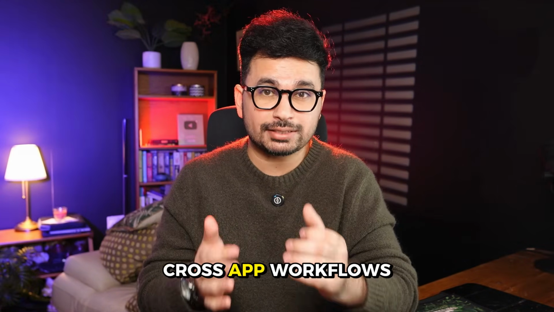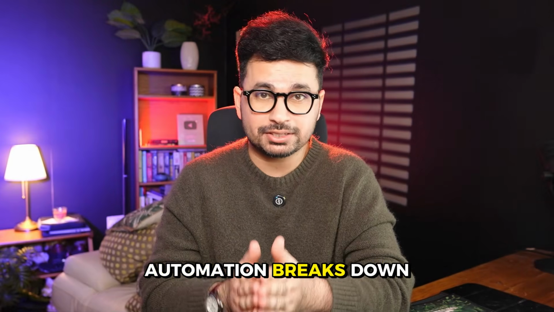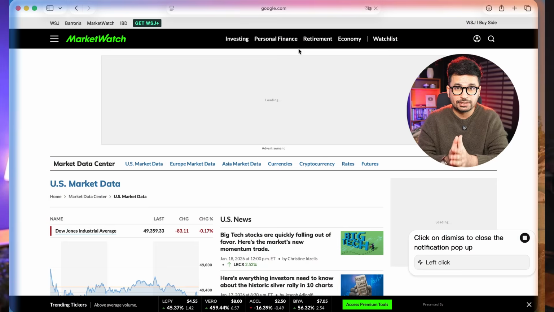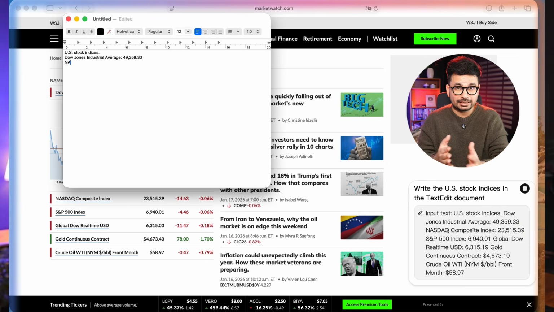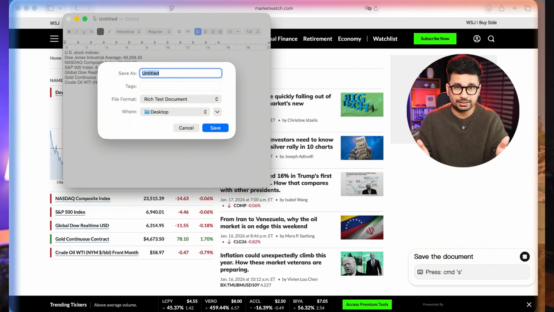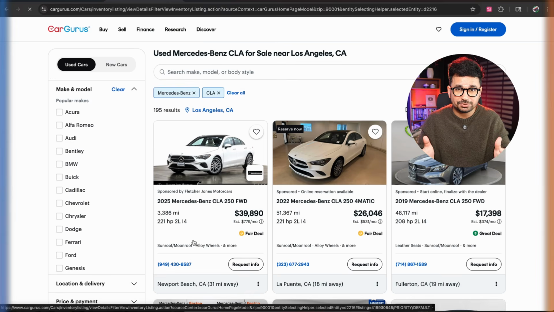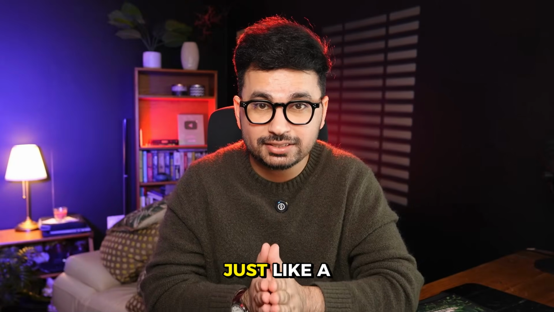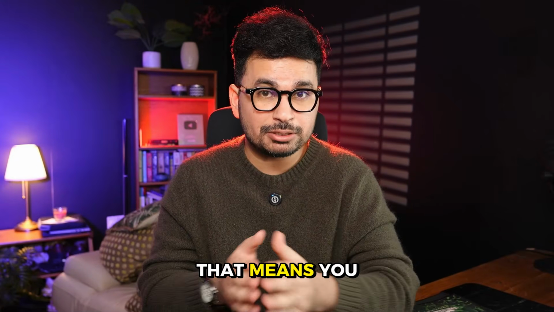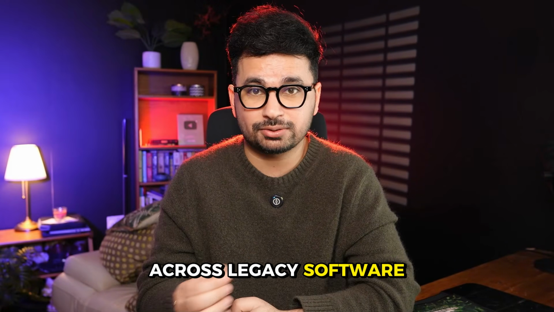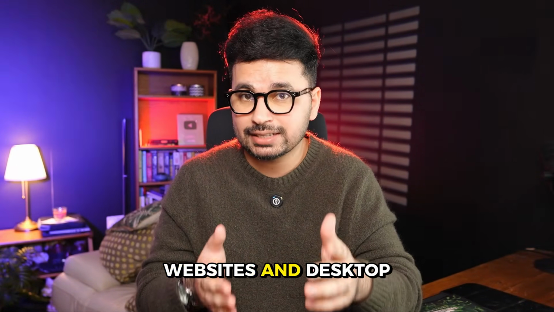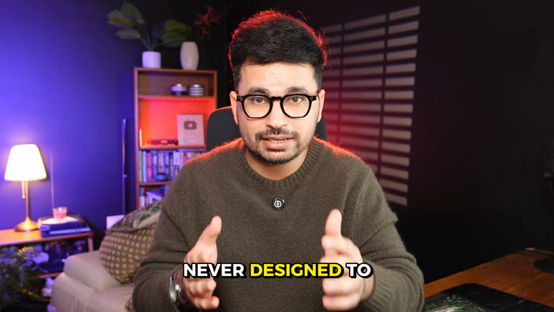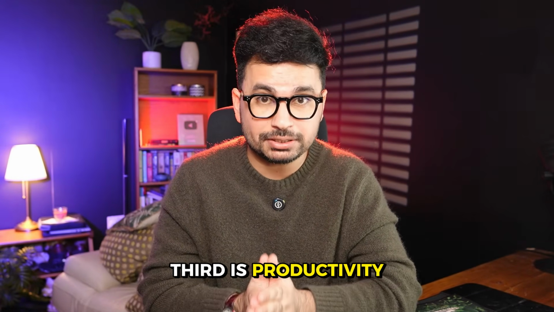The second is cross-app workflows. A lot of automation breaks down when tools don't talk to each other. One app has data, another app needs it, and there is no clean integration between them. TuriX doesn't care. It works at the interface level. It sees buttons, text fields, menus, and screens just like a human operator would. That means you can automate workflows across legacy software, internal tools, websites, and desktop apps that were never designed to be automated.